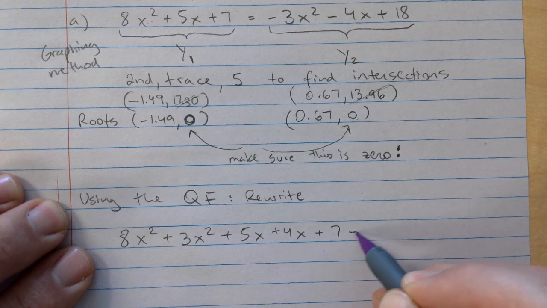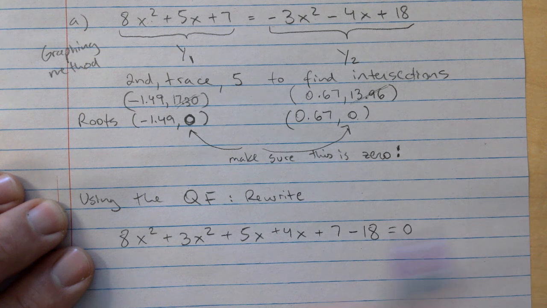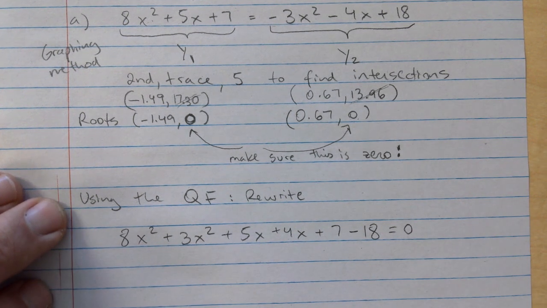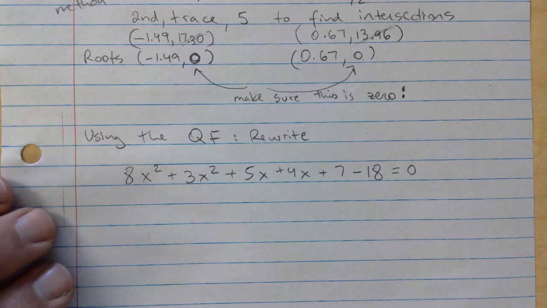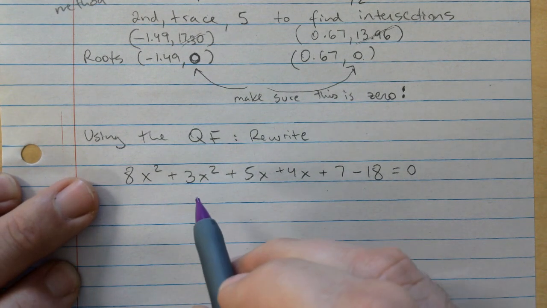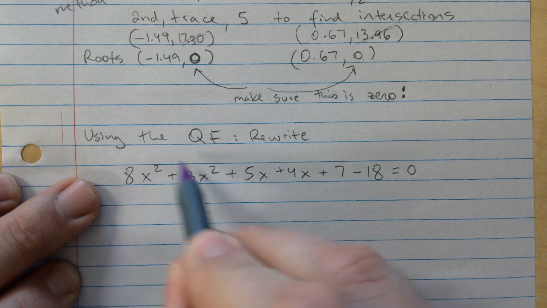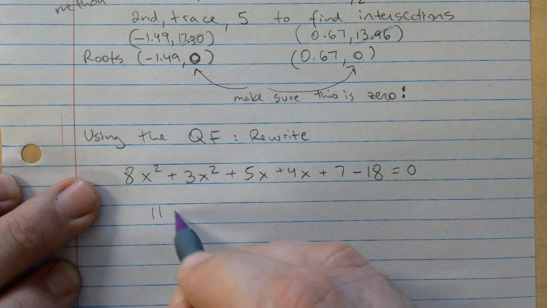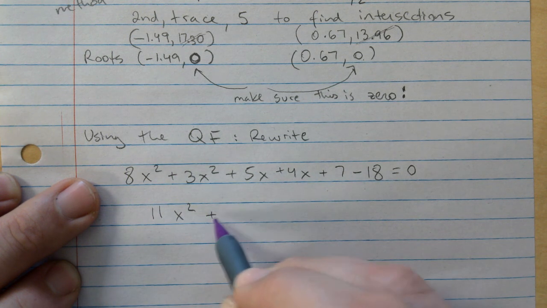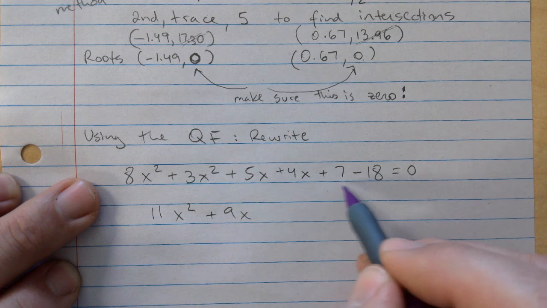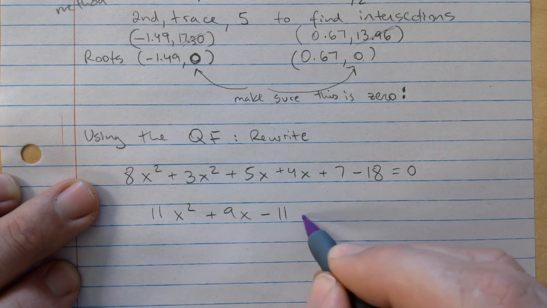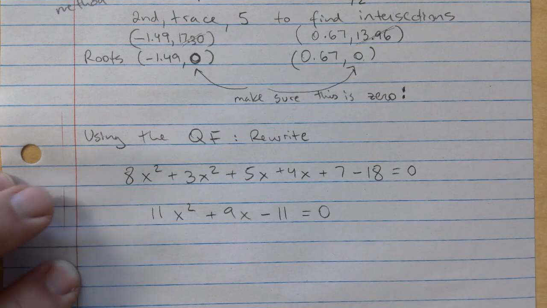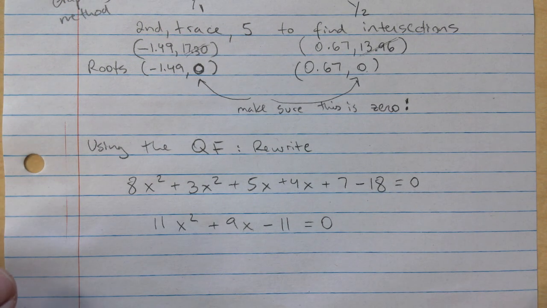Plus 7 minus 18, and that is equal to 0. And this gives you 11x squared plus 9x, and this will give you minus 11. All right.